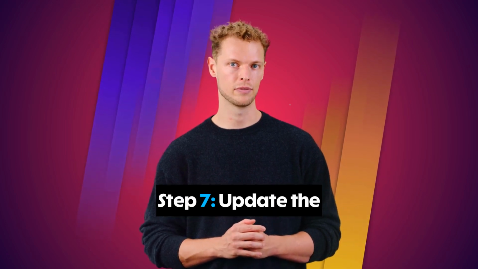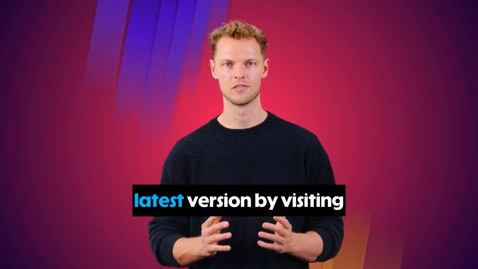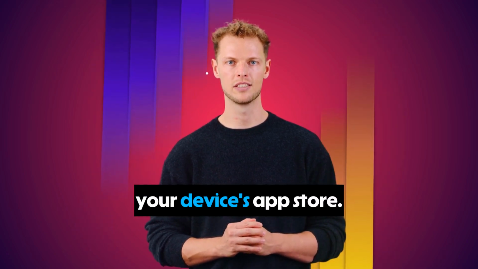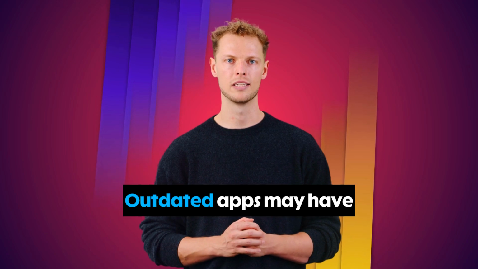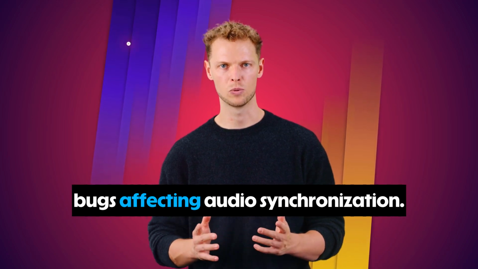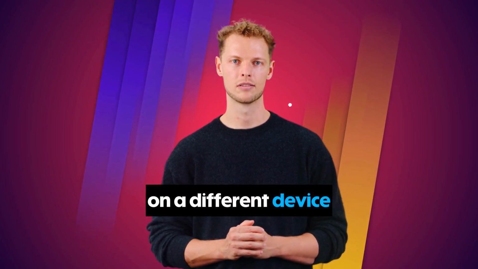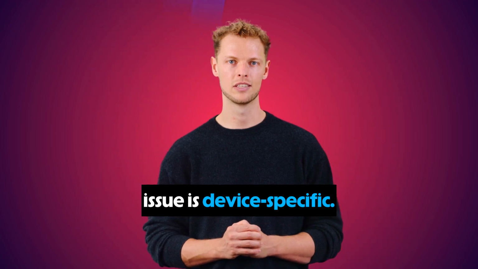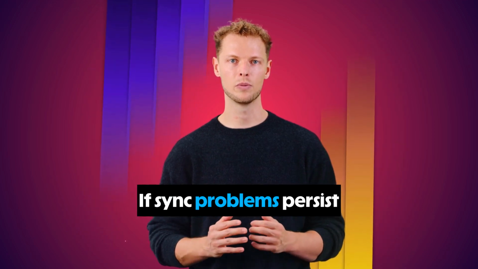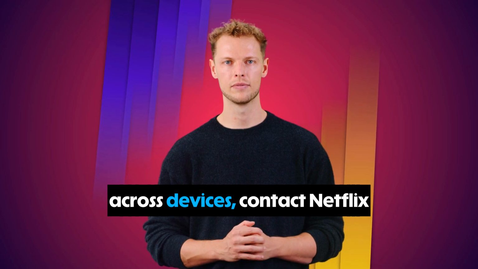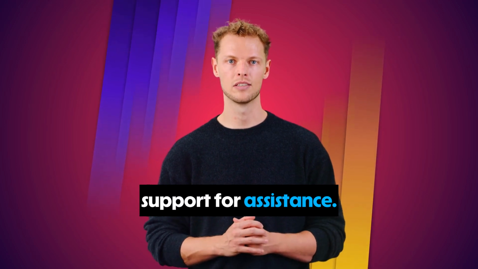Step 7. Update the Netflix app to the latest version by visiting your device's app store. Outdated apps may have bugs affecting audio synchronization. Step 8. Test Netflix on a different device to determine if the issue is device-specific. If sync problems persist across devices, contact Netflix support for assistance.